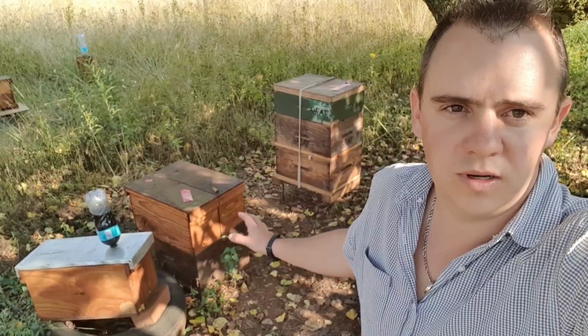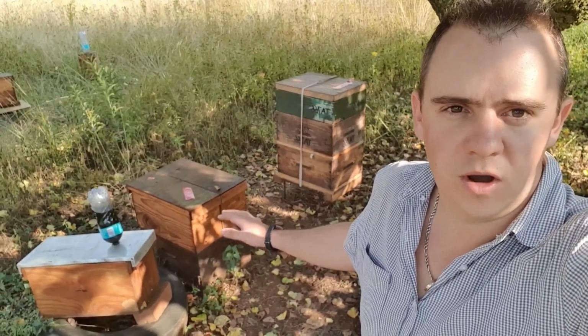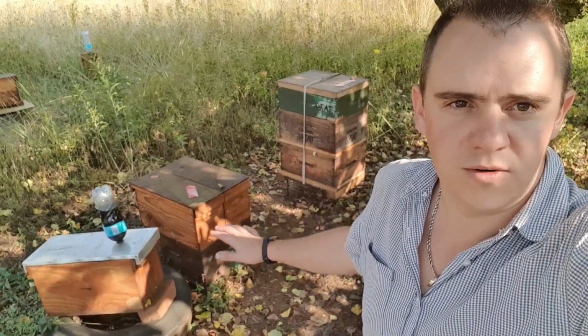But I'll show you now as well, when I open the box up, often your Capensis, when they're on the top of the frames, they run down.